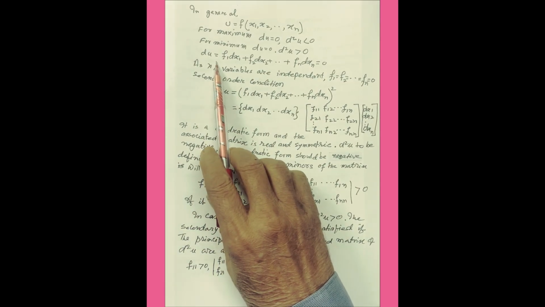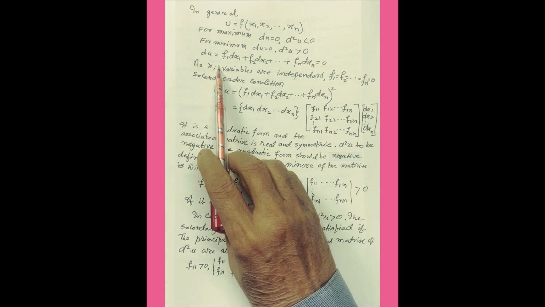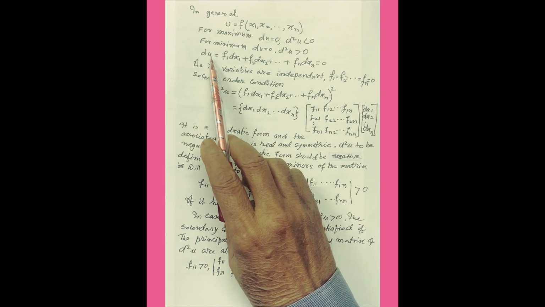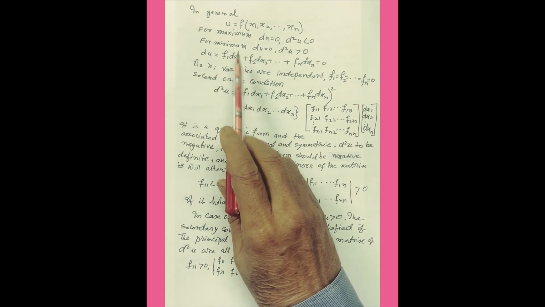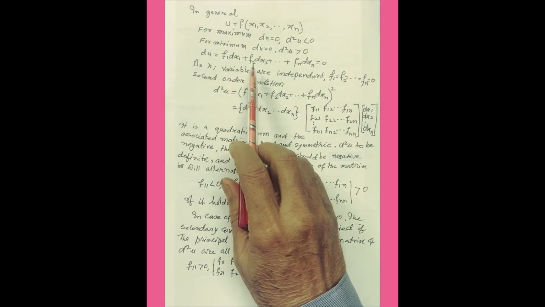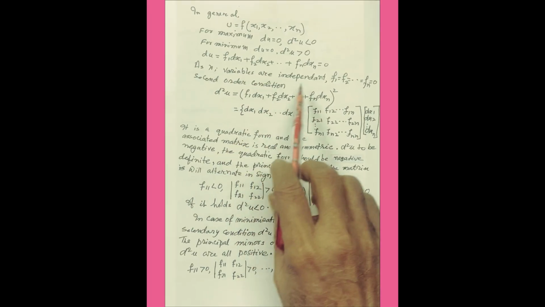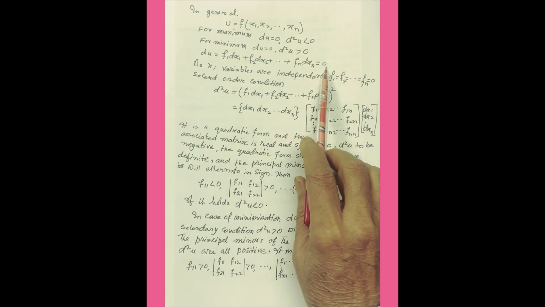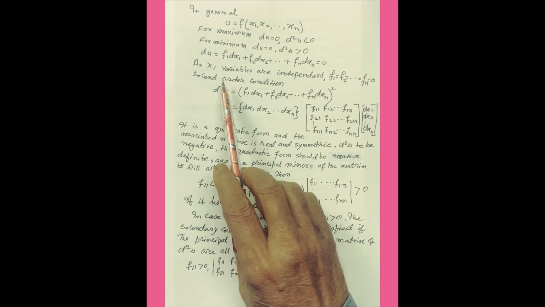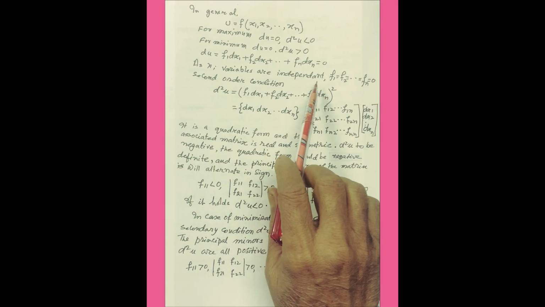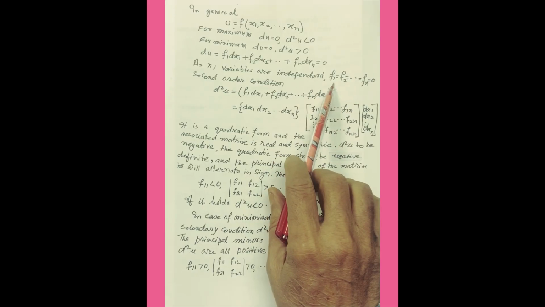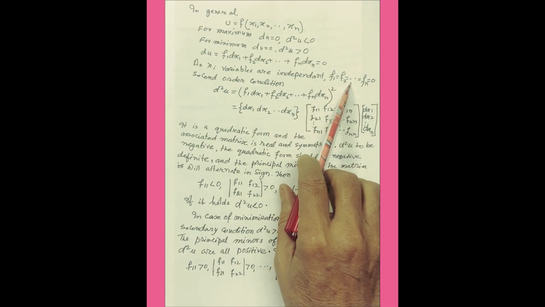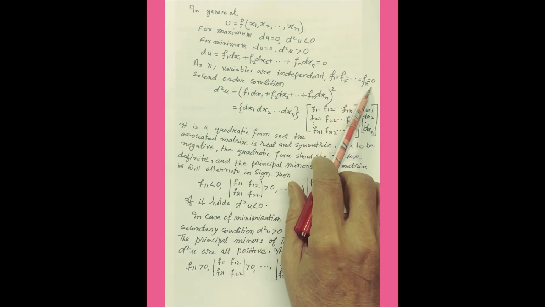And what is du? Means differential of the function: f1 dx1 plus f2 dx2 plus so on plus fn dxn is equal to 0. As xi variables are independent, so f1 is equal to f2, so on up to fn is equal to 0.